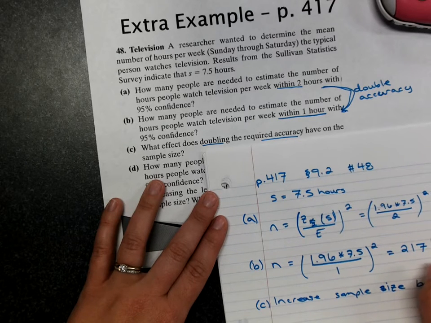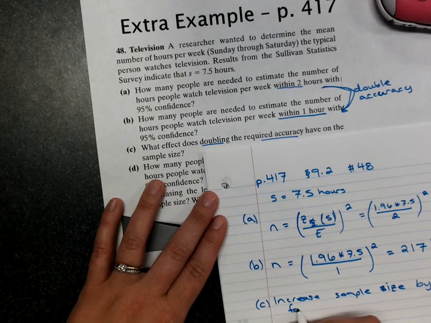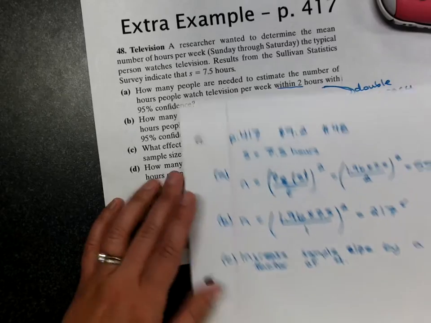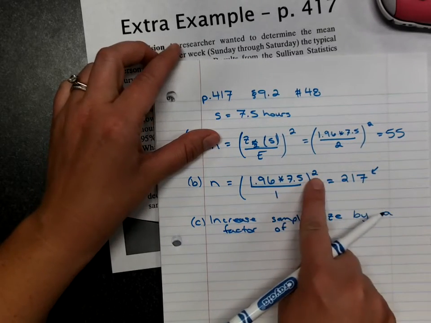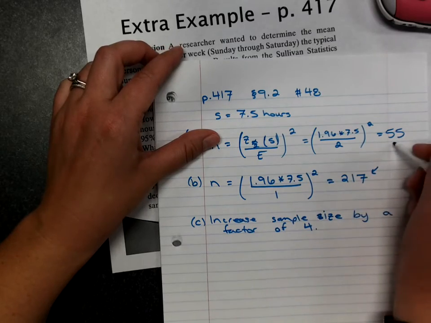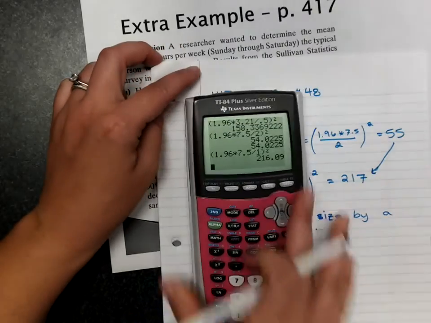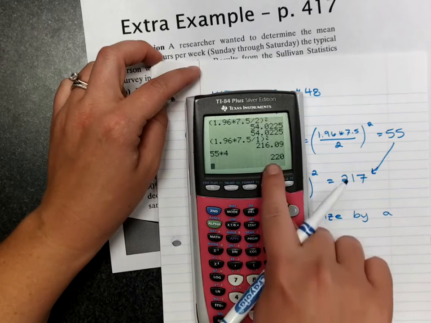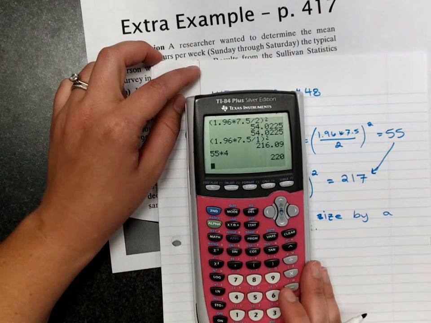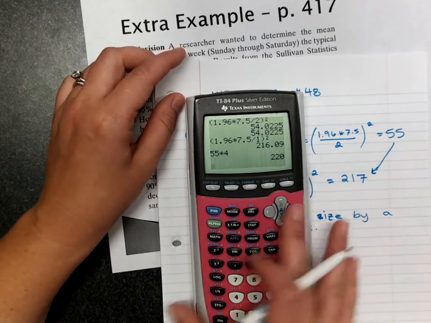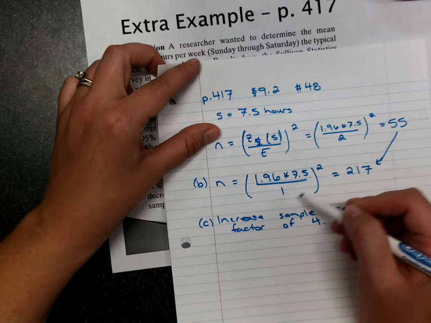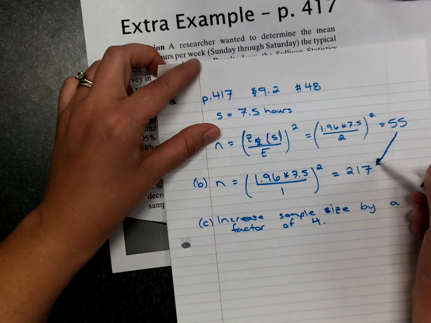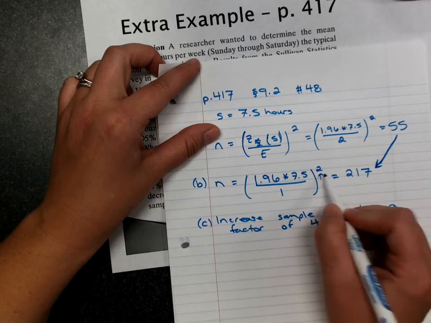It's actually by a factor of 4. The reason we're increasing by a factor of 4 is because in order to make this twice as accurate, if we're going to square it, it actually is going to increase by almost 4 times. So 55 times 4 is very close to 217. So we're actually having to increase our sample size by a factor of 4. If I wanted to triple my accuracy, so if it was 3 times smaller, this would increase by a factor of 9. And again, that's because we're squaring the result.